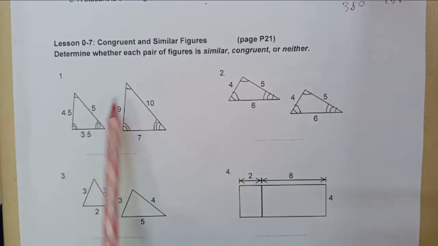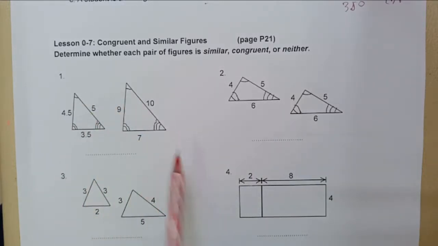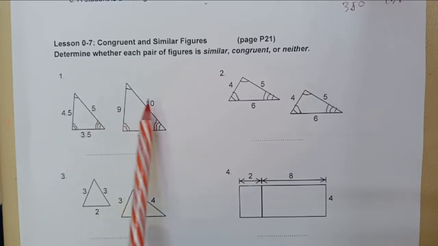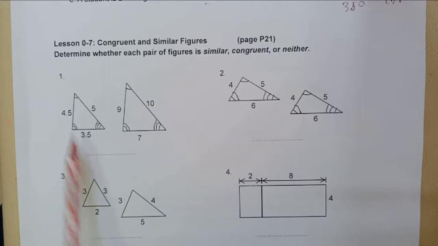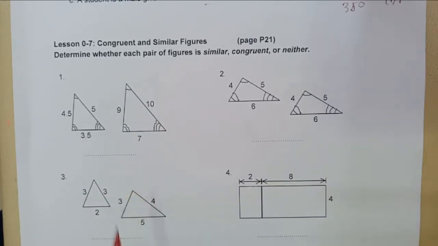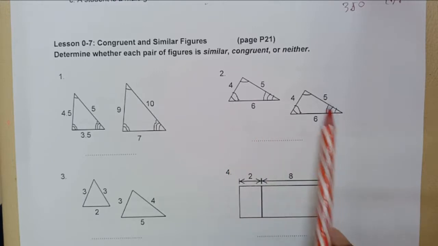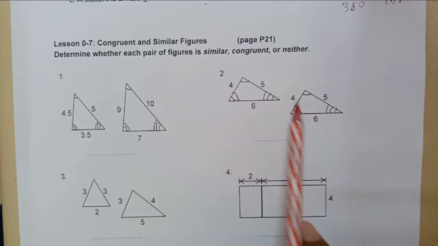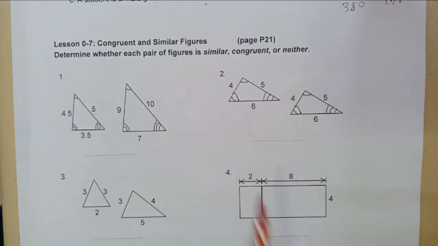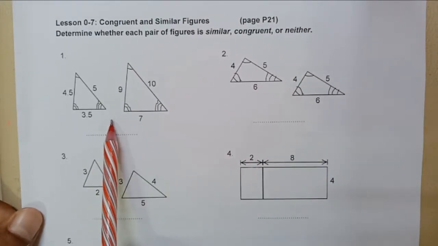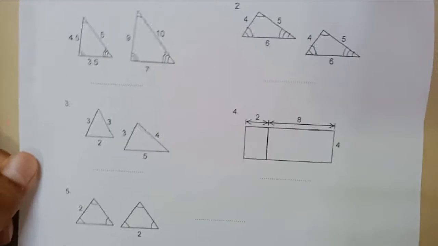All the corresponding angles are congruent and the corresponding sides are also proportional: times 2, 9 divided by 2, 10 times 2, 7. So this is similar. Number 2, corresponding angles congruent, corresponding sides congruent. This is similar. Oh, sorry, this is congruent. So let me repeat: the first is similar, and this one is congruent.